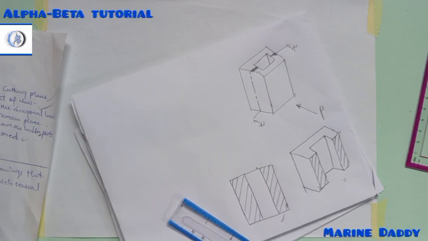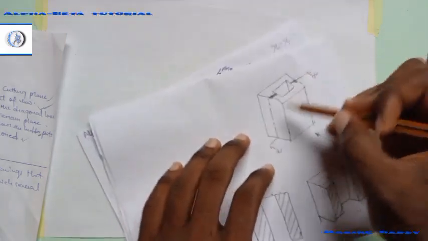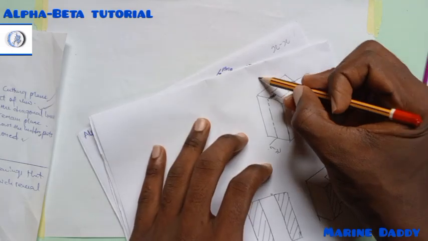Let's look at something that is more complex. Okay, let's look at the cutting plane in another direction. Instead of this part, the cutting plane is now moving like this.